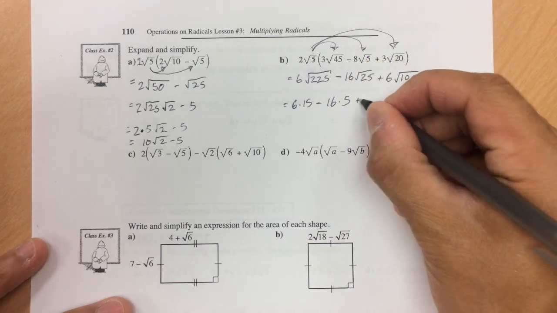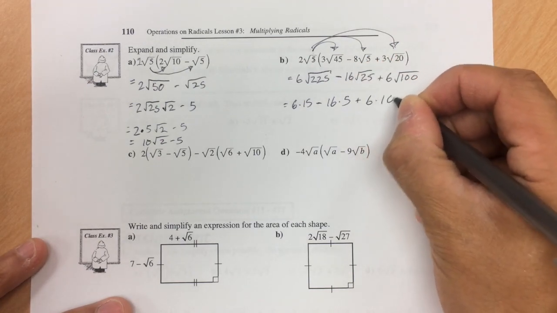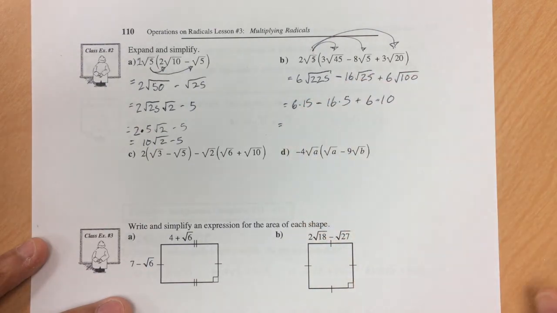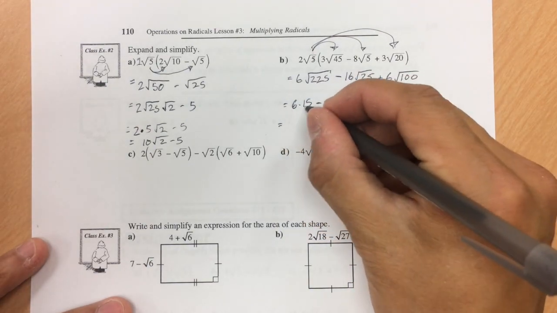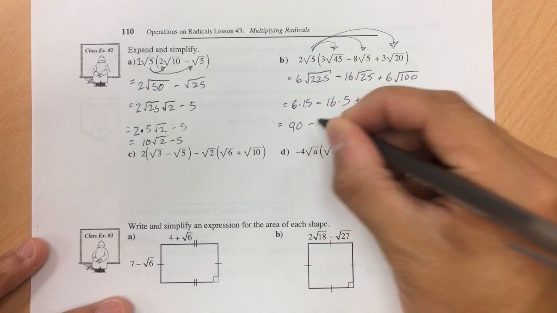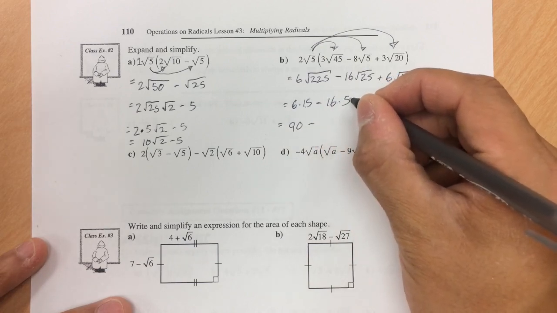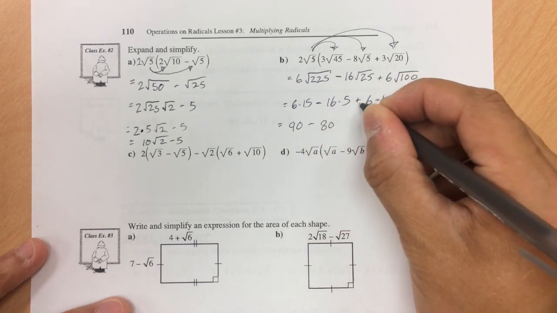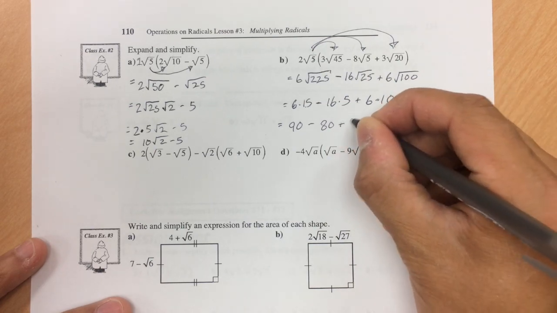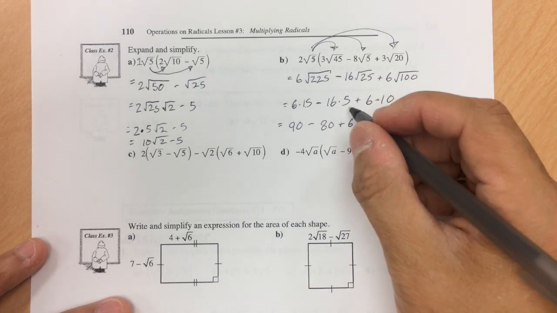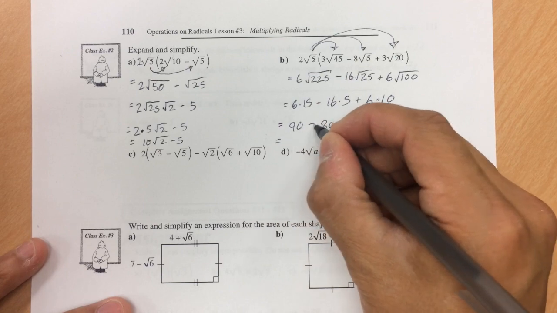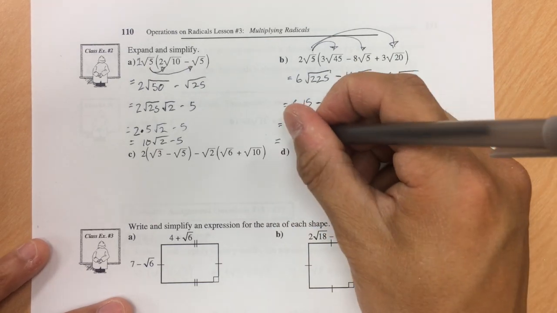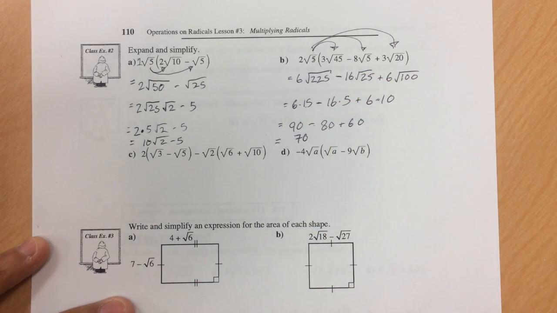And 100 is also a perfect square, and that becomes 10. So 6 times 15 is 90, minus 16 times 5 is 80, plus 6 times 10 is 60. So we simplify that: 90 minus 80 is 10, plus 60 gives us 70.